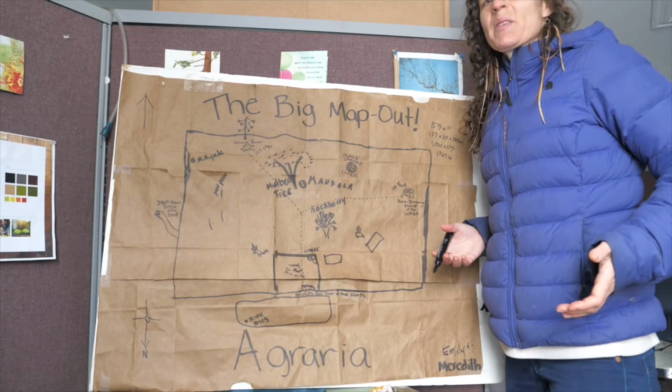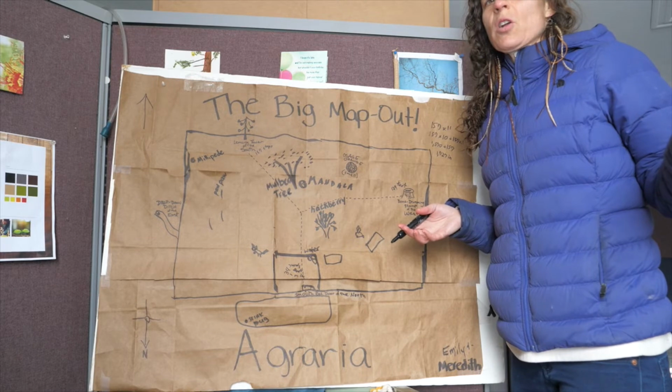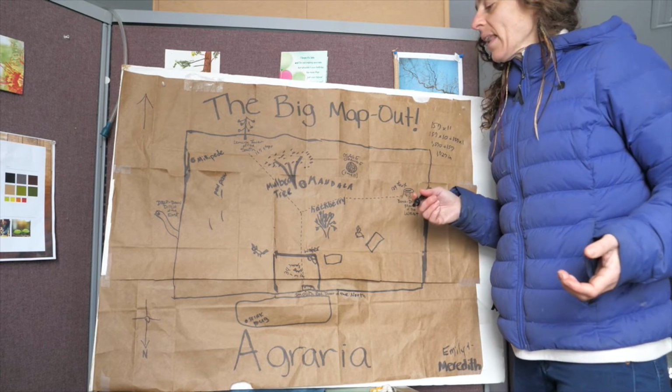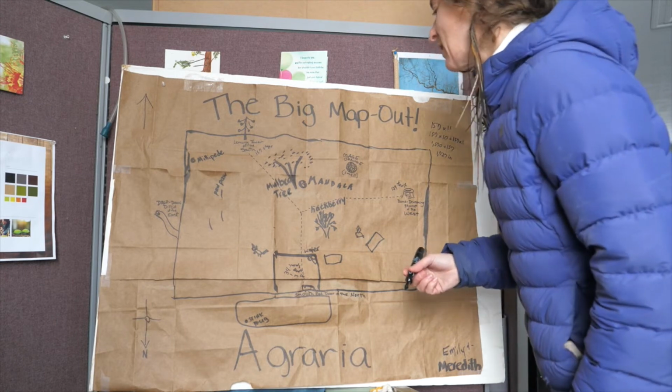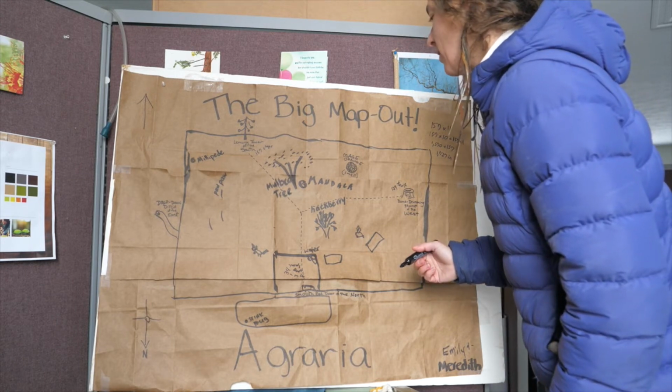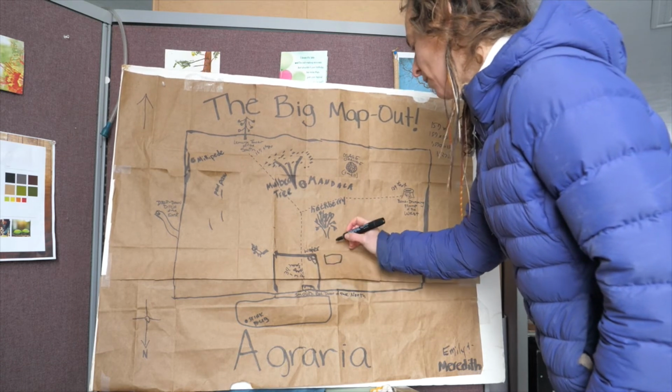Now let's map some of our tracks. So choose one set of tracks that you want to map on your map, and let's choose those cat tracks, yeah? So let's see, where do we first find the cat tracks? It's kind of by the hackberry tree, right outside our office.